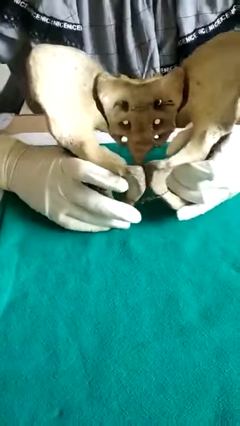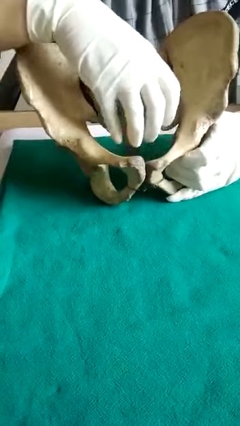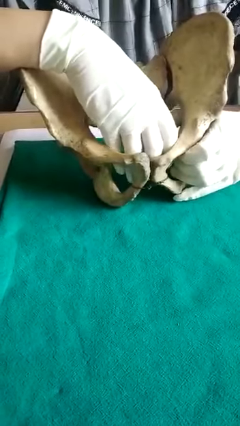Now let's differentiate between male and female pelvis. So in case of the male pelvis, this is inlet, this is outlet and this is cavity. In case of the male pelvis, the outlet is heart shaped. In case of females, it is triangular, right? The cavity is small and deep in case of males, while it's roomier in case of females, right? So outlet is also small in case of males, while it is larger in case of females, right?